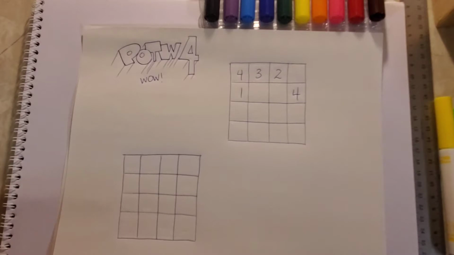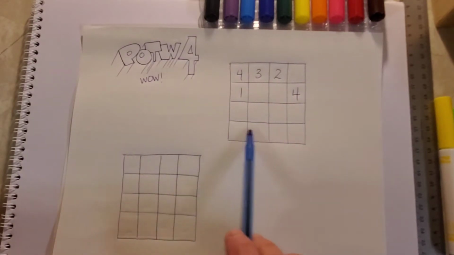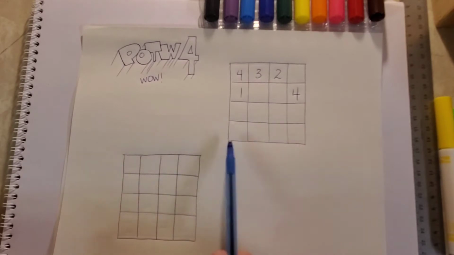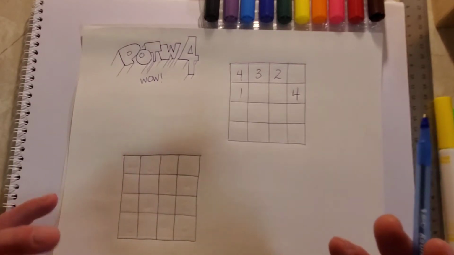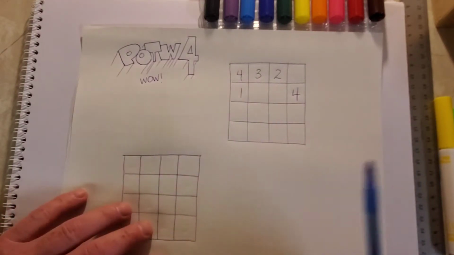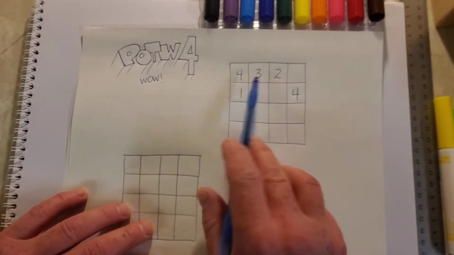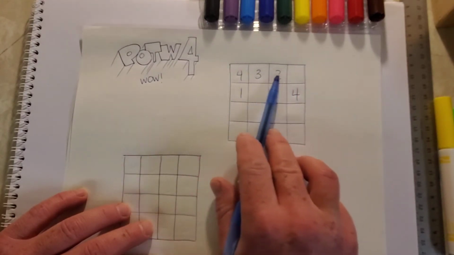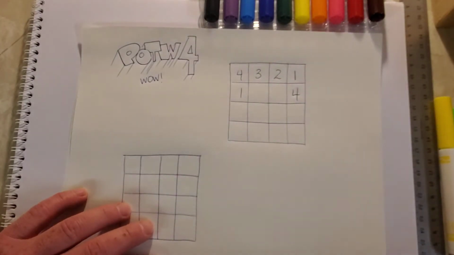So only using the 4 digits 1, 2, 3, and 4, place a digit in each of the blank squares in the grid so that every row, column, or diagonal uses each of the 4 digits only once. So to show you what that kind of means, we'll start with the top row here. And you can see that the only digit I'm missing in this row is 1. So I fill in that blank.